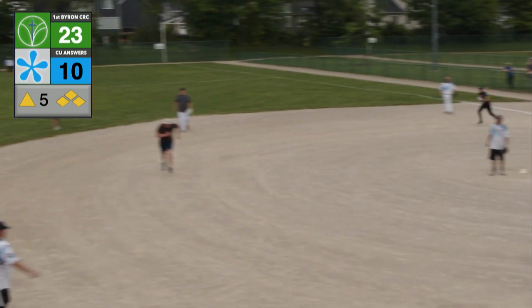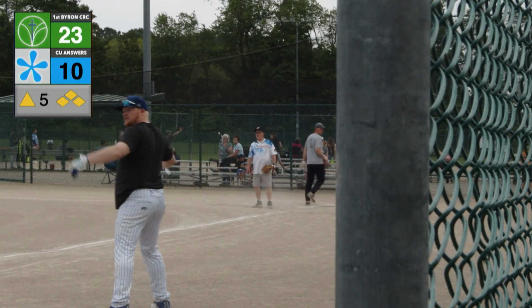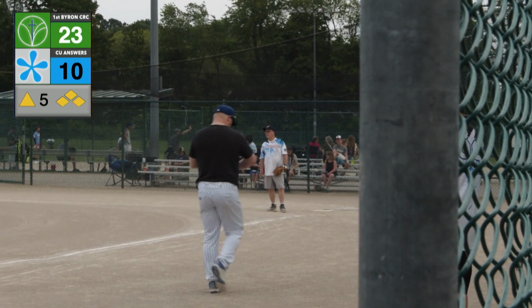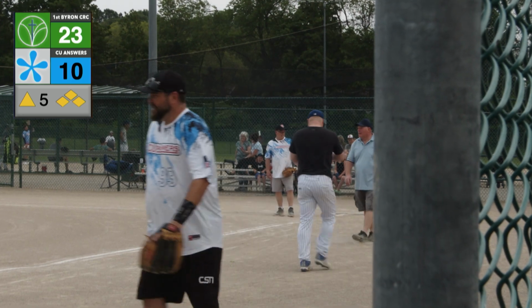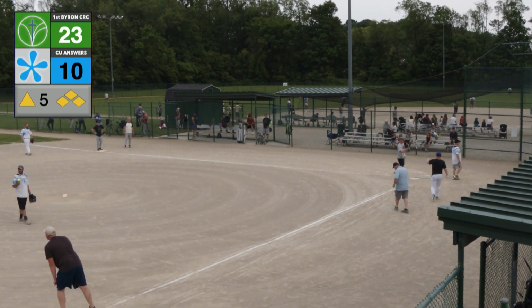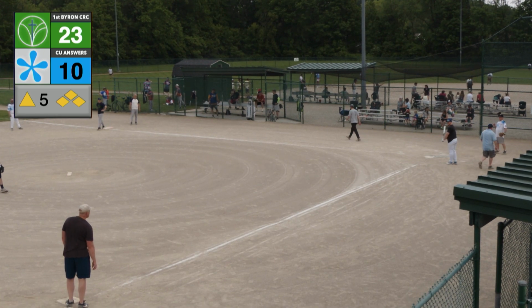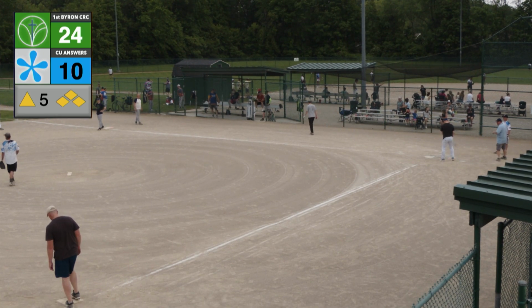This one swung on hard, hit a line drive right at the shortstop. Throw to third. Not in time to get the force out at third. So a run will score. 24-10 now in favor of First Byron.